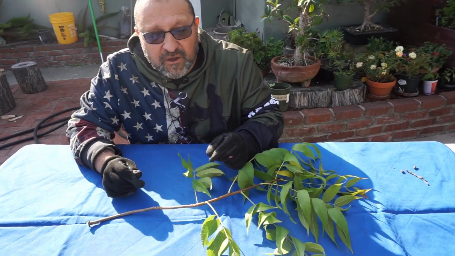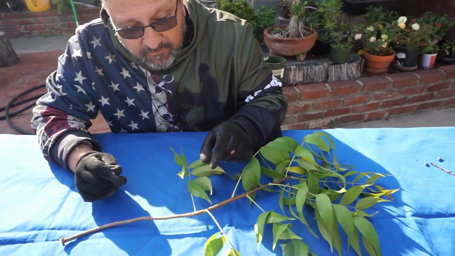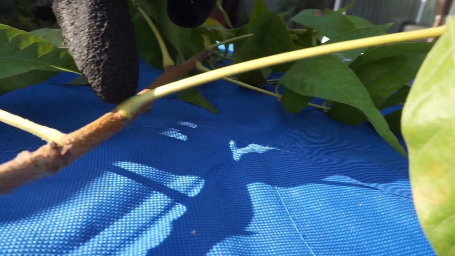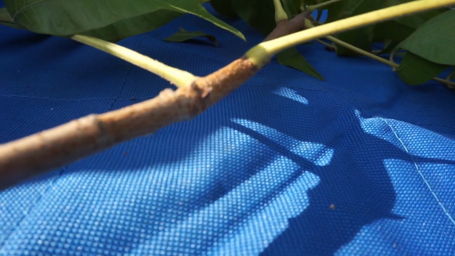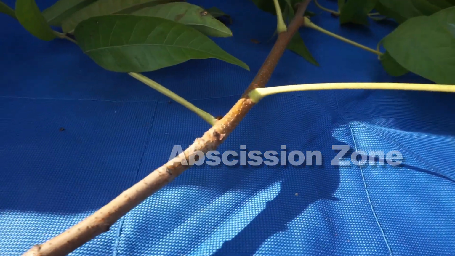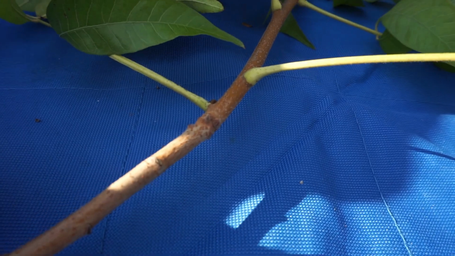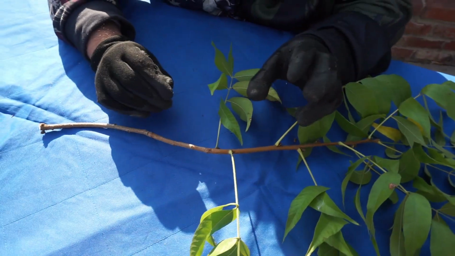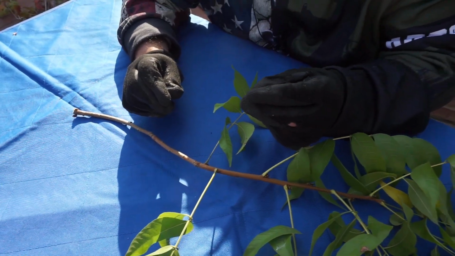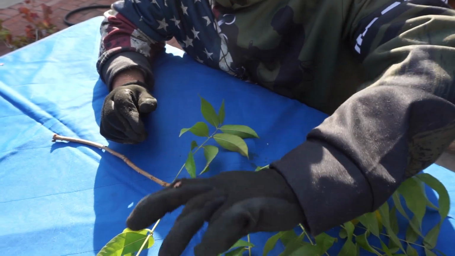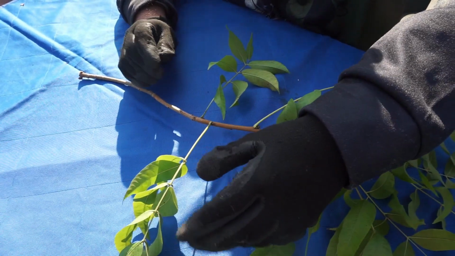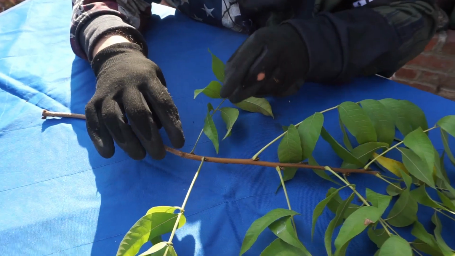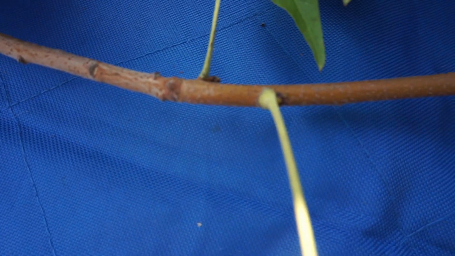Another thing that I wanted to talk about is the abscission zone on the twig. You'll notice that you have the leaf petiole and then it swells. This little section here is known as the abscission zone. This branch also has xylem and phloem cells. They bring water and nutrients up through the tree to a leaf, which creates food, and then it sends the food back through the phloem cells. Over here in this section, those cells reduce in size.